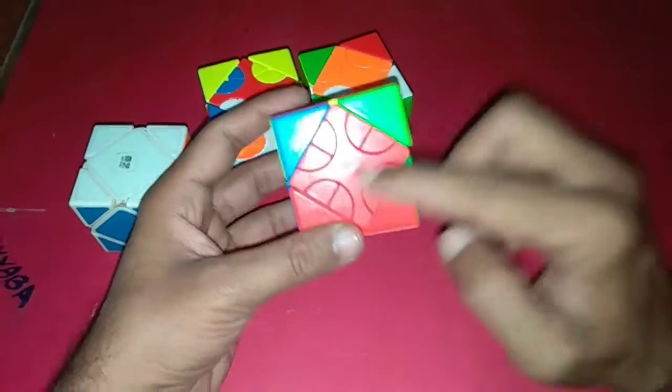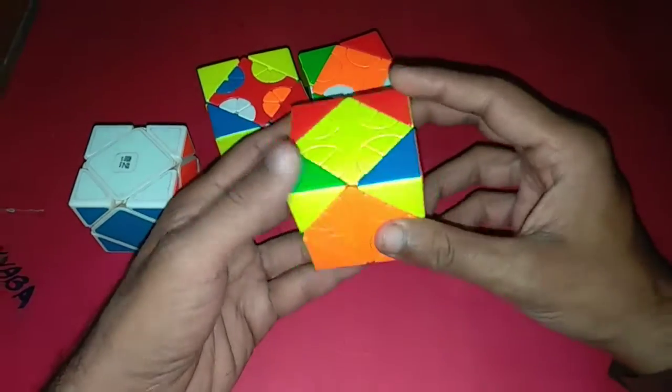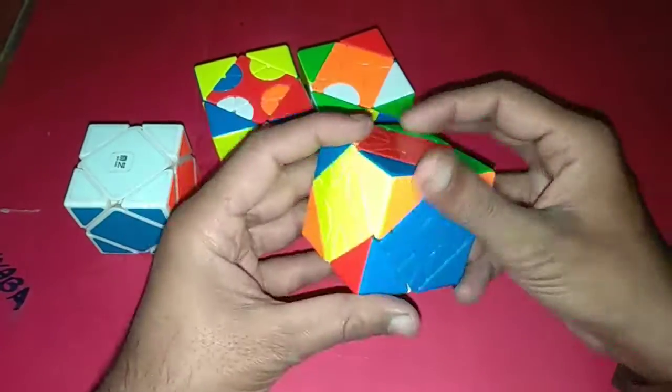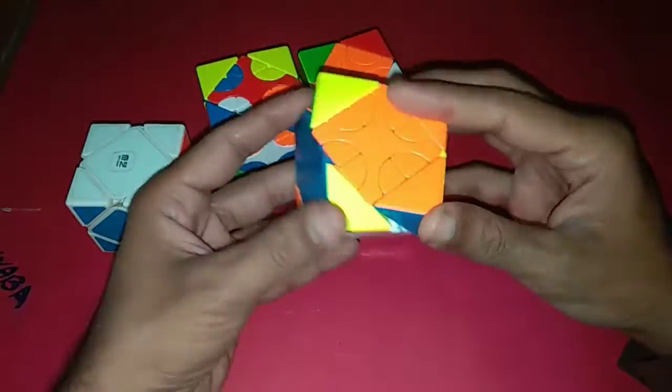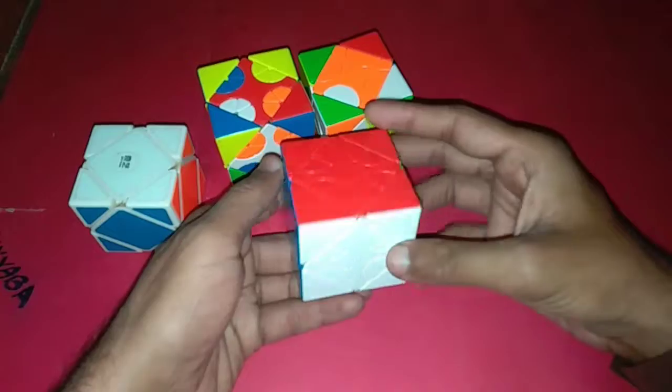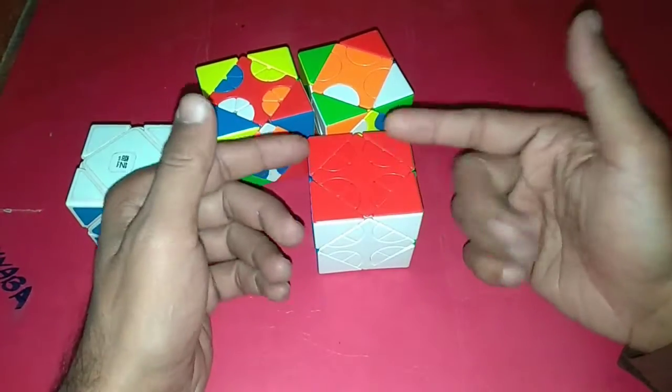Okay, so we have solved these front centers, and now we will solve our yellow portion by using down down up up 2 times, and our cube is done. So very easy and very simple cube.